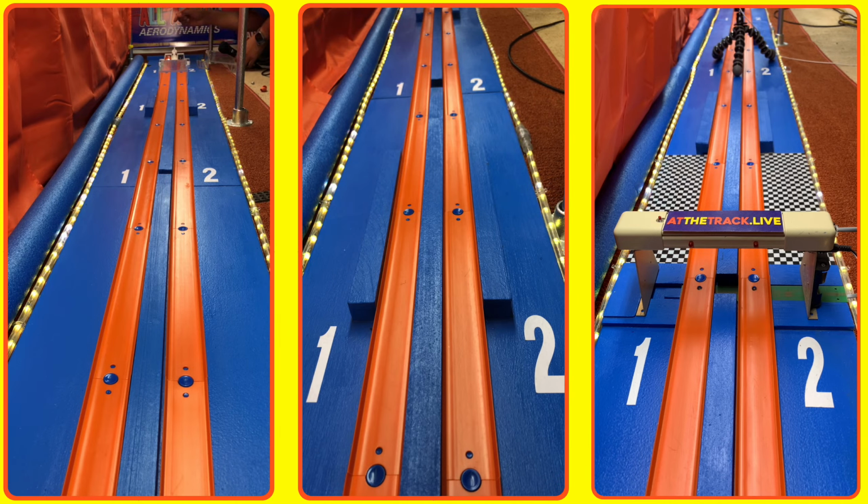So here we go. Race number 1. We've got the Draftnator in lane 1. We've got the Ice Shredder in lane 2. Here we go. Let's see what happens. Three, two, one, race.